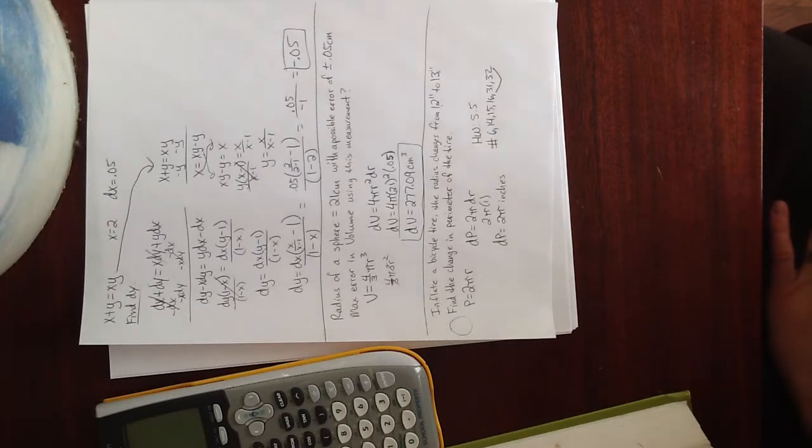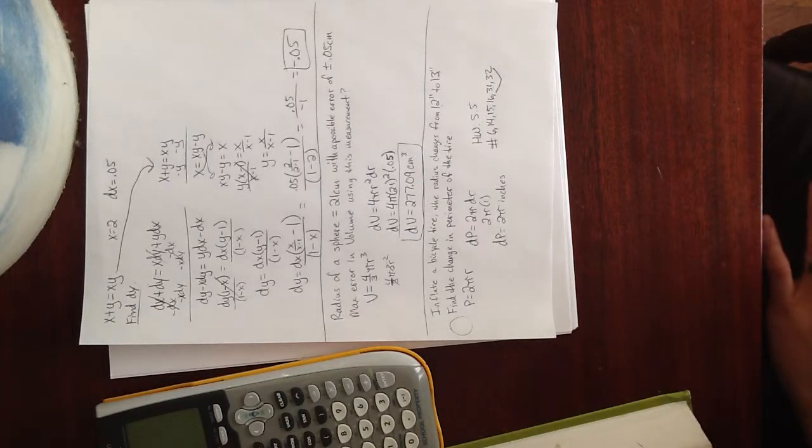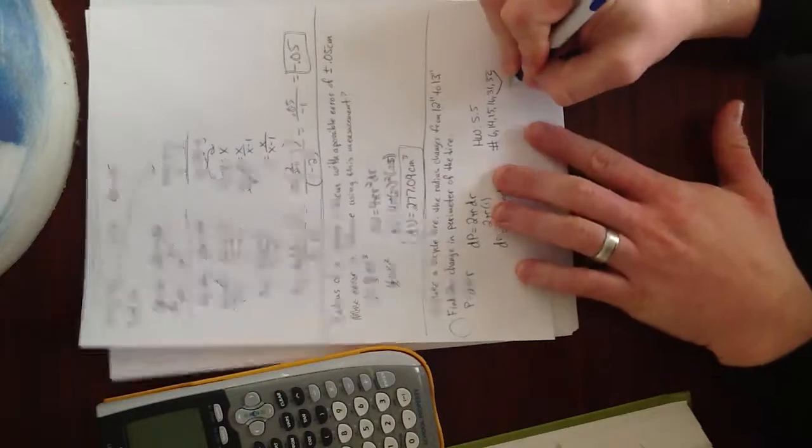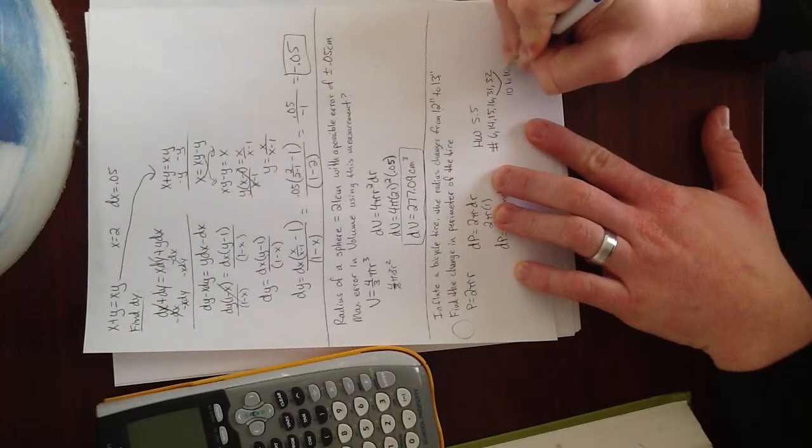It says in the directions, in exercises 31 and 32, write a differential formula that estimates the blah, blah, blah. Who cares? But then the important part, it says, estimate the change when the independent variable changes from 10 centimeters to 10.05 centimeters. So from 10 to 10.05.